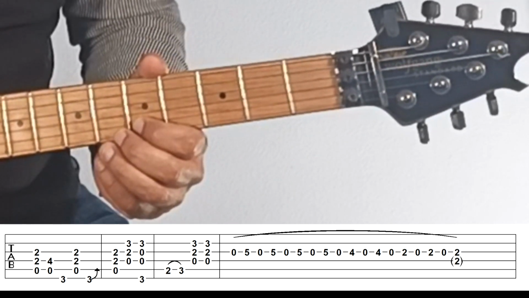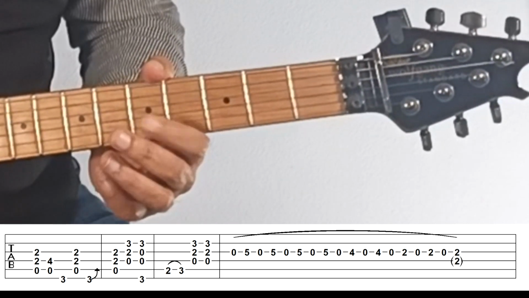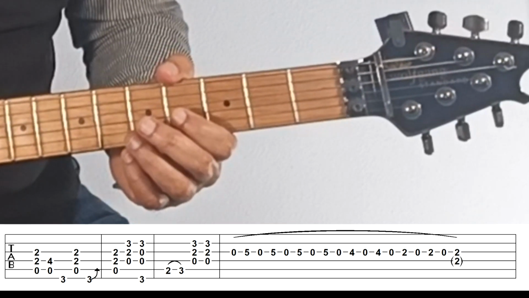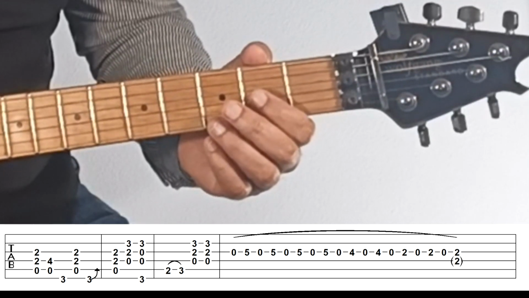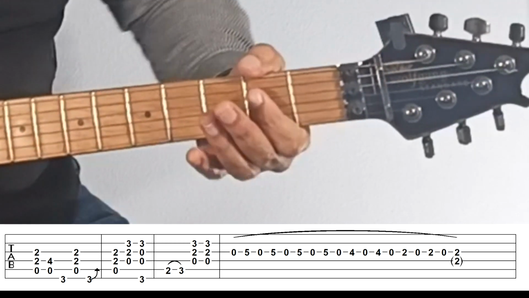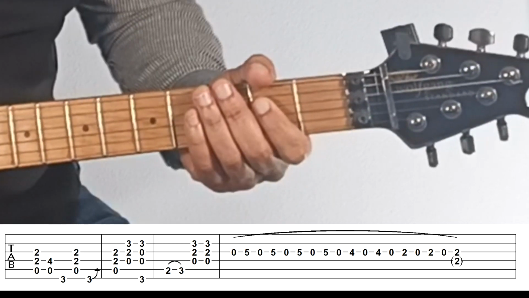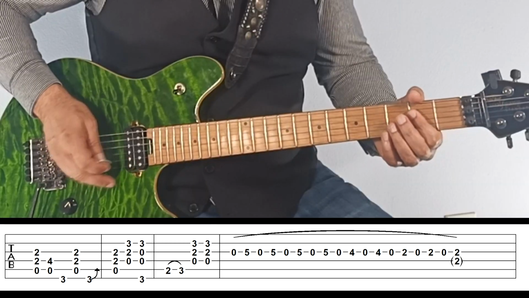This is played 4 times. Drop down to the 4th fret, played twice. Down to the 2nd fret, played 3 times. But on the 3rd time, you go back to the A5 chord to come in with the rhythm again.